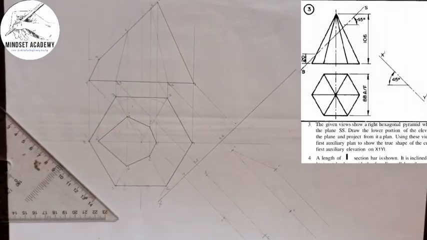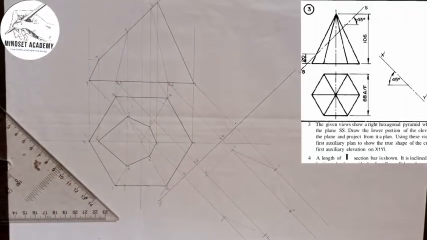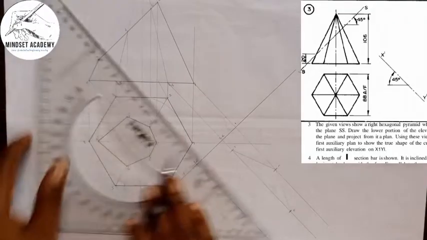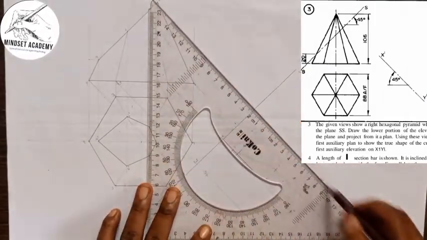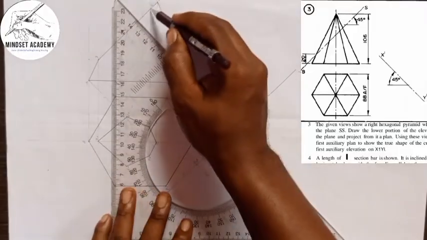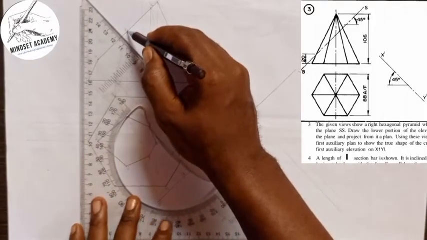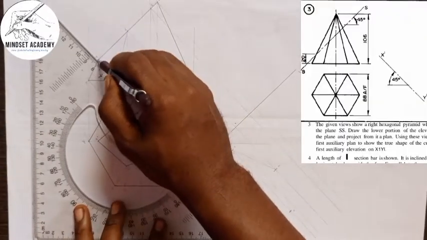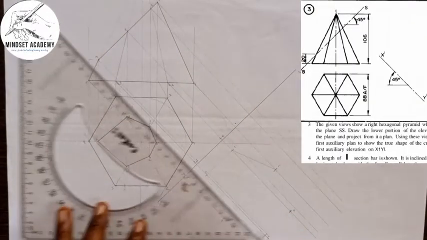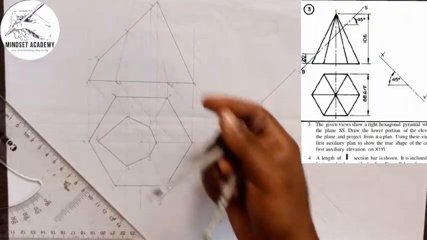Now we've done this. Now the next thing is for us to start projecting all these points in this manner. So with the same 45-degree set square, I'll place it this way and I'll project. This will come. This also, I'll project it too. This also, I'll project it too. All those points A, B, C, and D, I'm projecting them. You can see that? So what I'm going to do is, I'll start. This is the area that is being cut out.